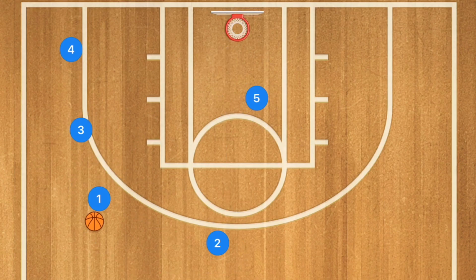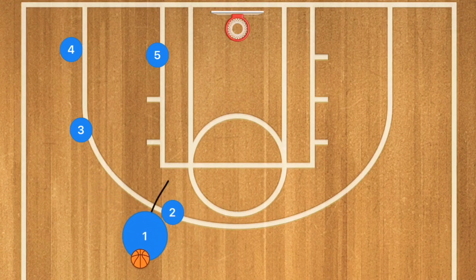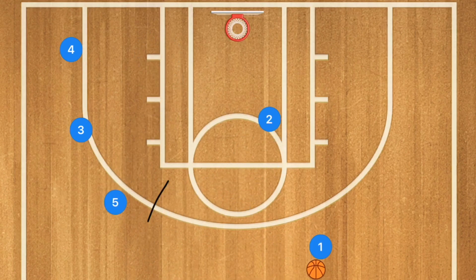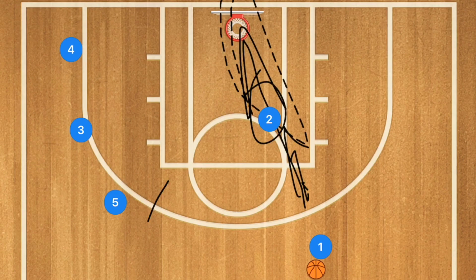Now, if nothing is created, there's still no options to be given. I want player 5 to go and clear out to this side. I want player 2 to go and set a screen for player 1, and just a simple screen and roll towards the basket. Player 5 would be then clearing out. That would be a shot or a pass down to player 2 for a layup.